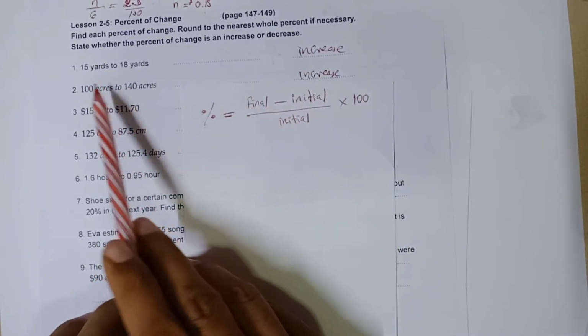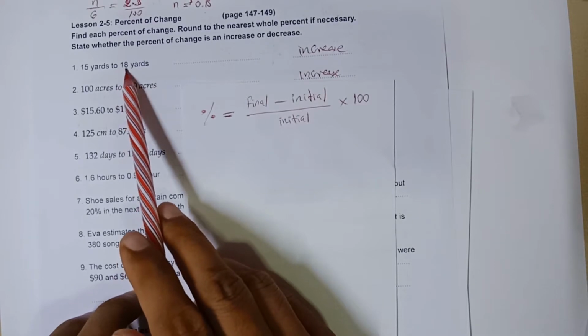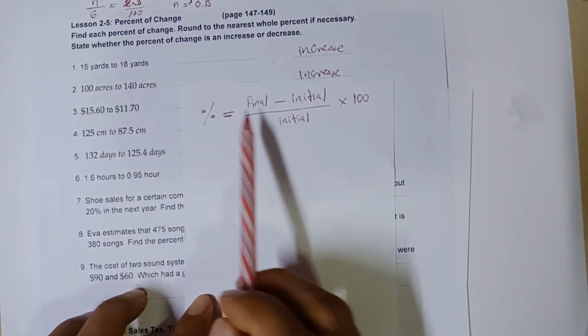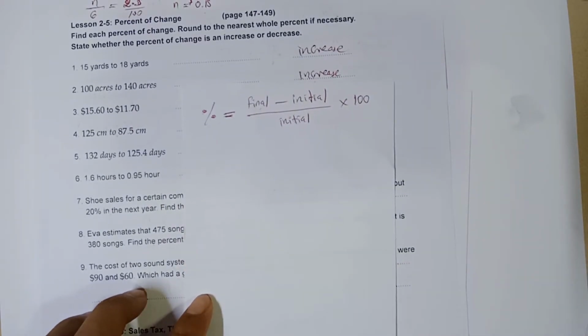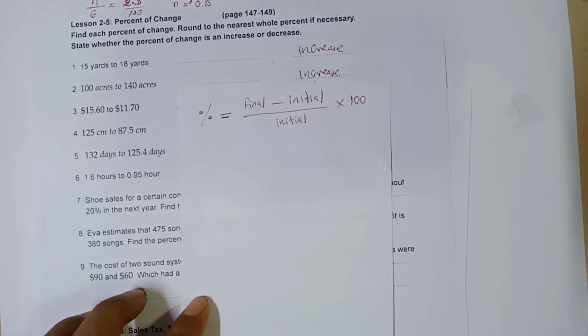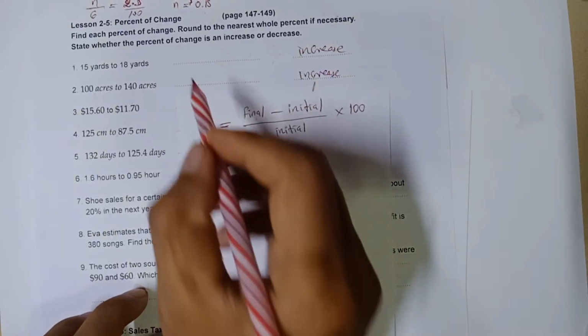So in this case, you have 18, that's the final, minus the initial, which is 15, and you divide by 15. 18 minus 15 gives you 3. So 3 divided by 15 will give you 20%. 3 over 15, 1 over 5, 20%.